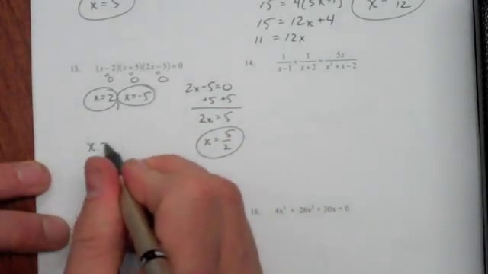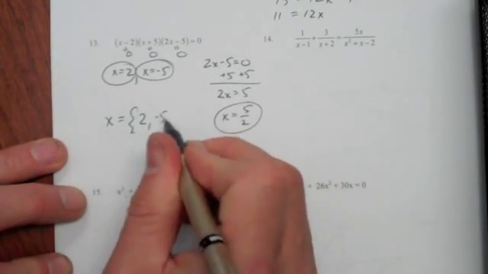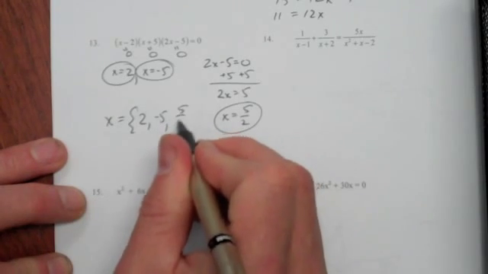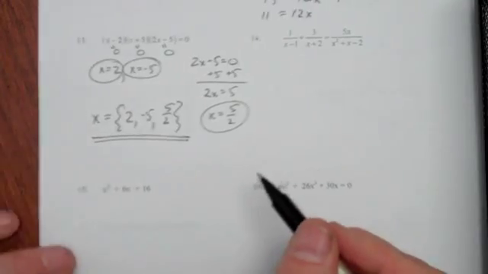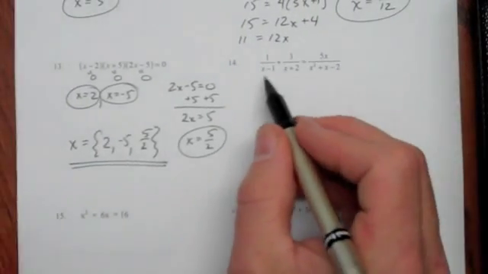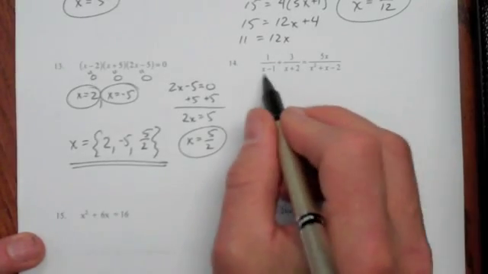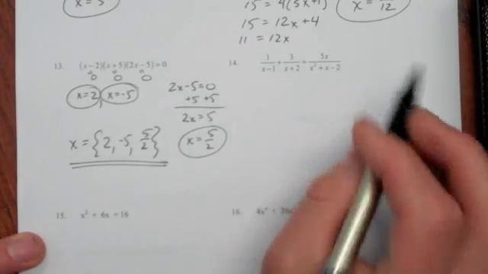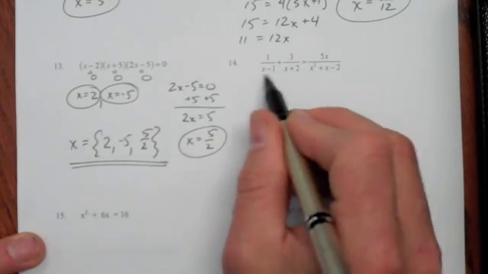You can also write x equals and then use the brackets. This is the more official mathematical way to do it with set notation. It's called a solution set. There's your solution set right there. Alright, now this one is a lot like some of the difficult problems we did in, I think, section 9-3. It's all about finding a way of clearing the fractions, and you've got to consider that this could be factored and these parts could be found in it.